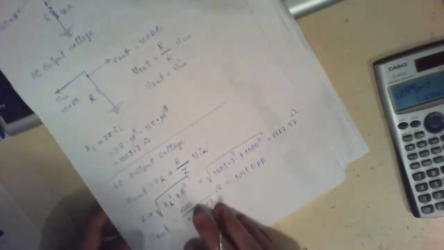Now, if you want to show what sort of output signal you're going to have as a result of this circuit, your input signal was something like this. Let me do it like this.